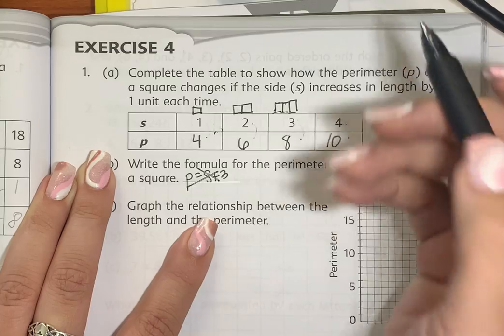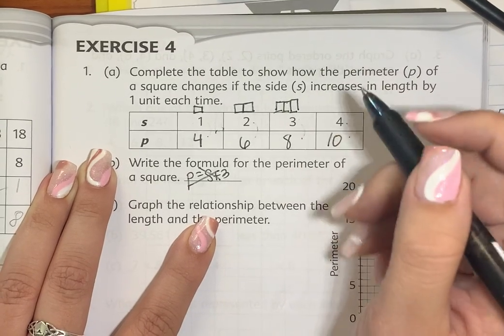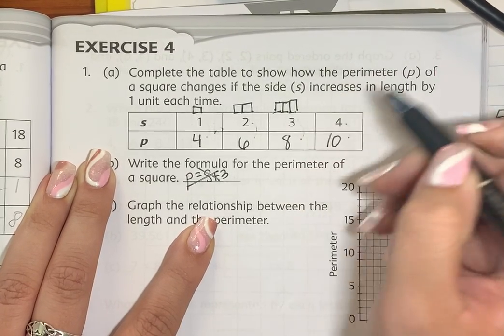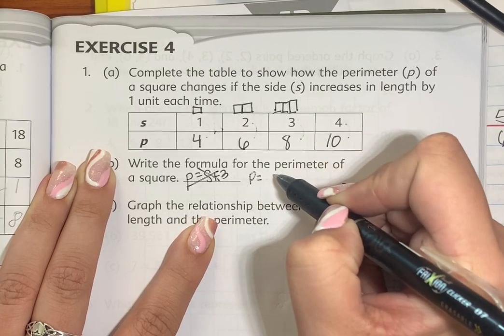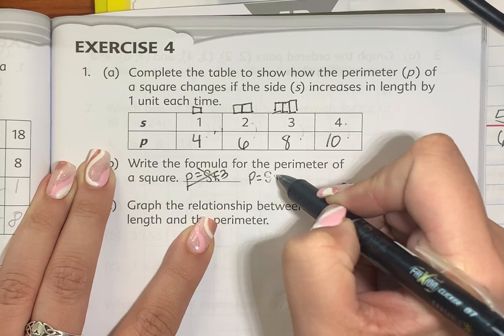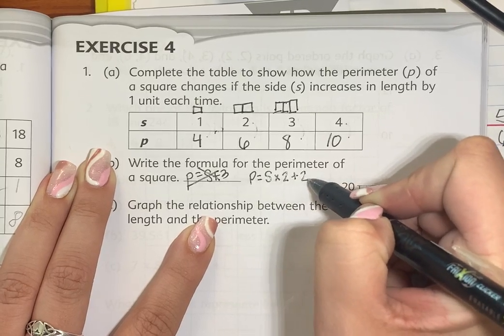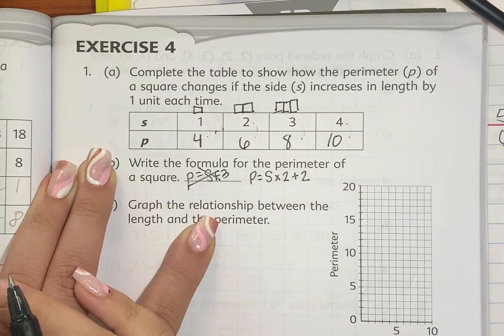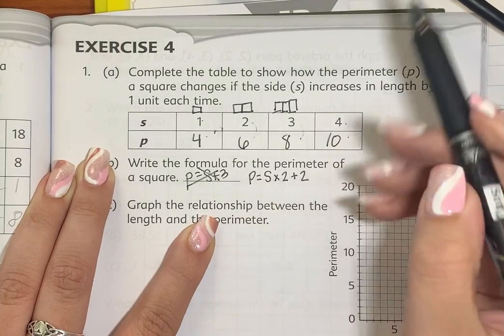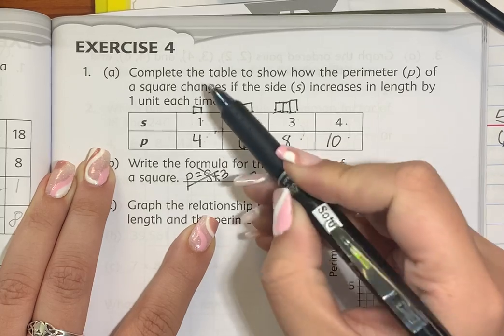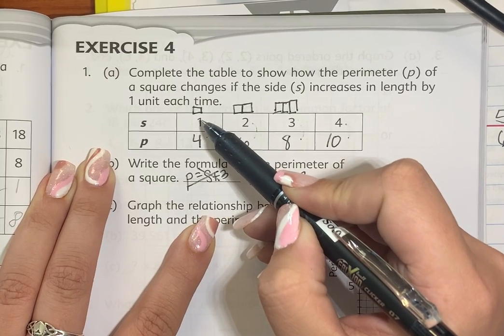Ariana? What about S times 2 plus 2? Let's try it. We need to see if it works every single time. 1 times 2 plus 2. So 1 times 2 is? 2.